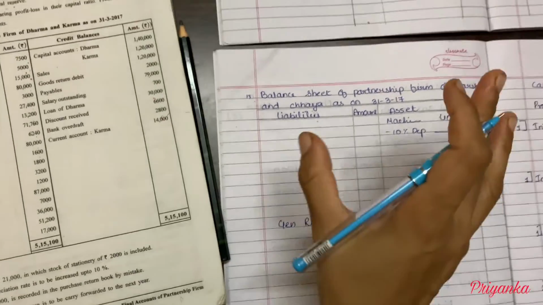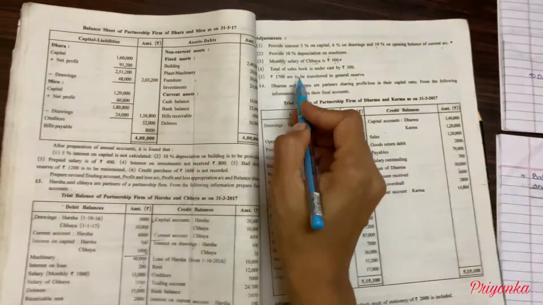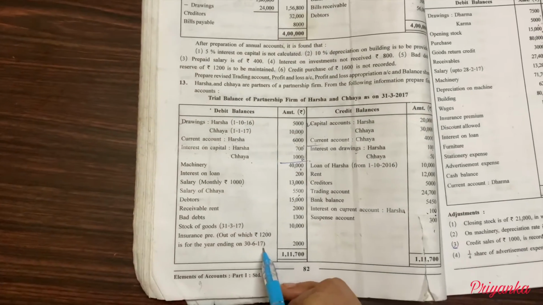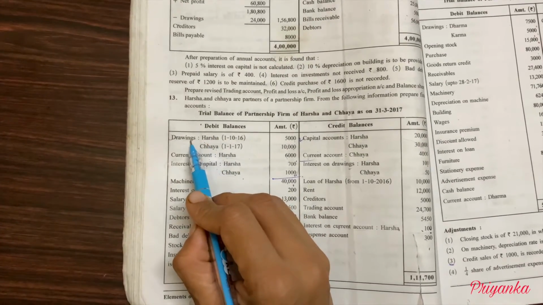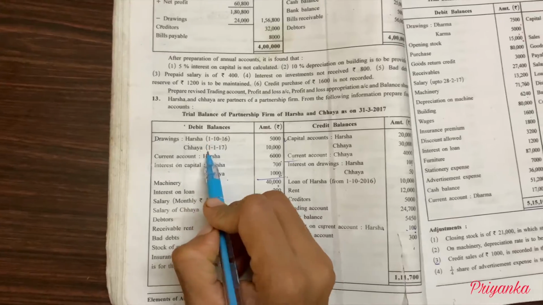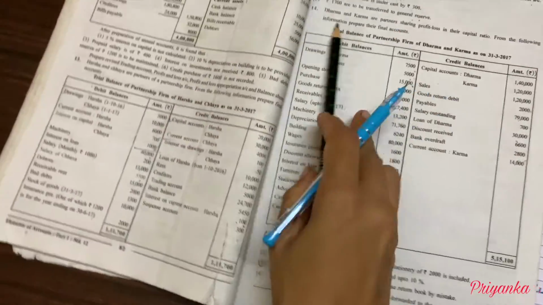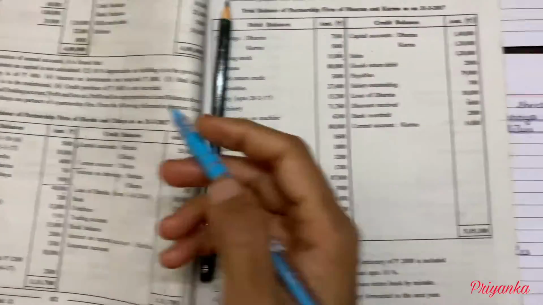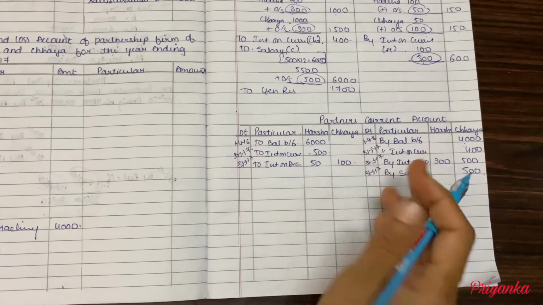So here we have finished with all the adjustment. Now we'll move to the trial balance debit side. First we'll take the opening balance of drawing of Harsha and Chaya. Just check the date. What is given for the Harsha? It is 1/10/2016. We'll move to the partner's current account.